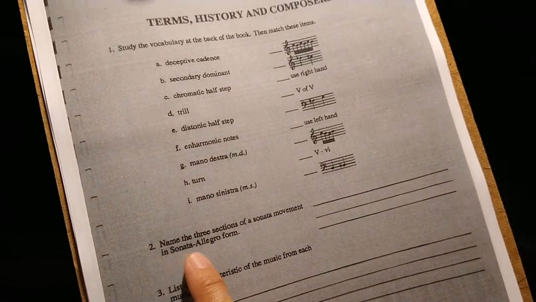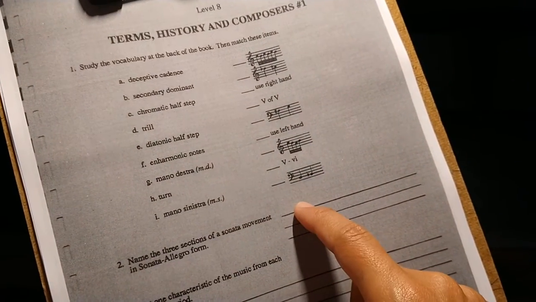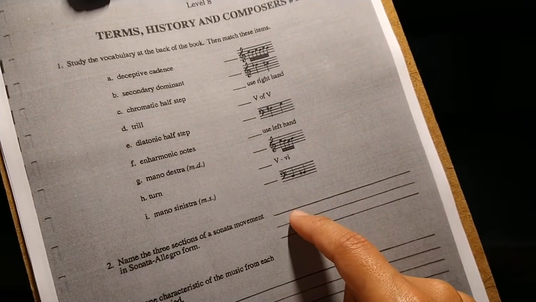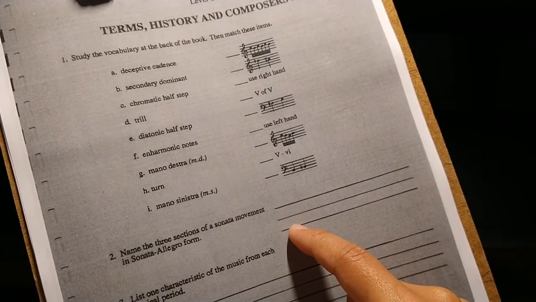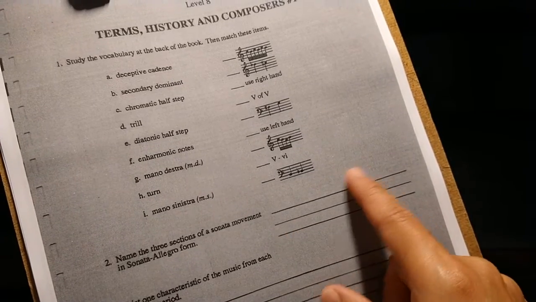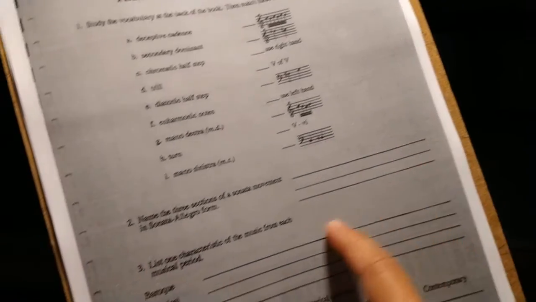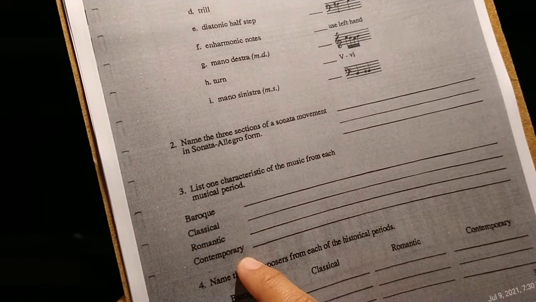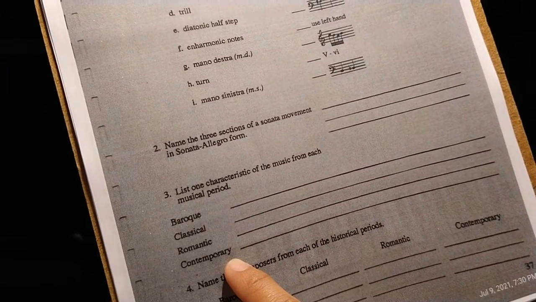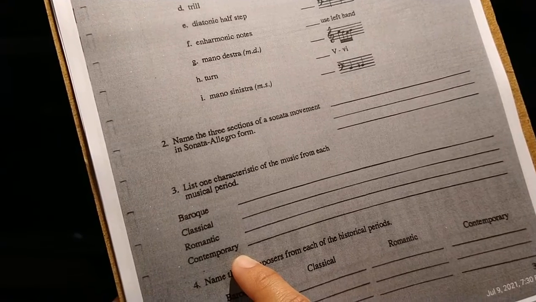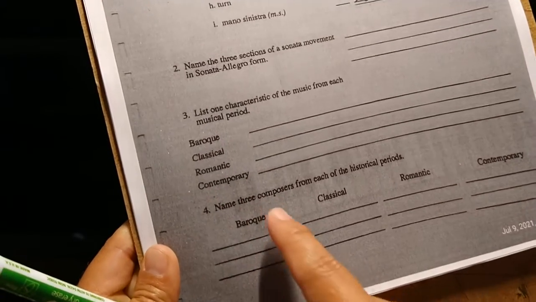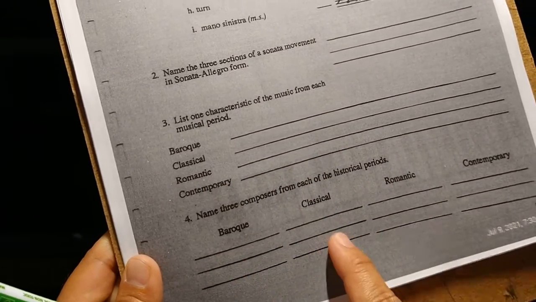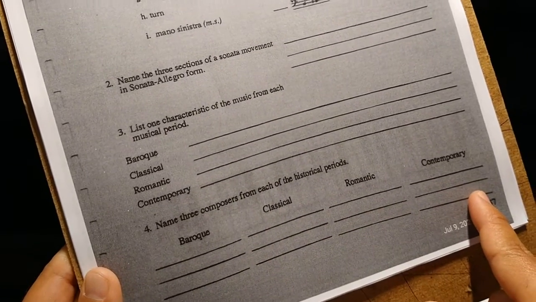Number 2, sonata allegro form is, you learn it at level 7, exposition, development, and the recapitulation, that there's some details you need to write. This part right here, I'm going to make, you have to ask me to email you, okay? So you need to specifically ask me to email you a list of the character and also the composer list.